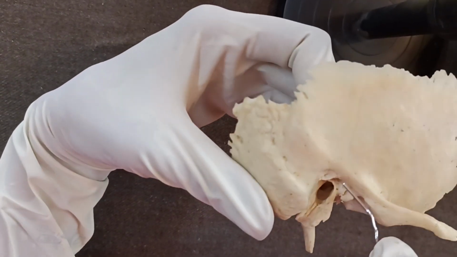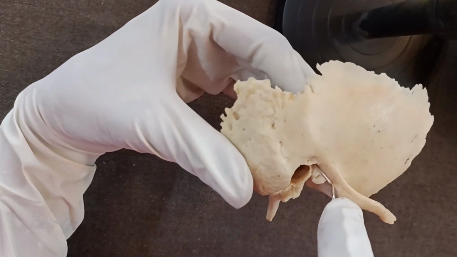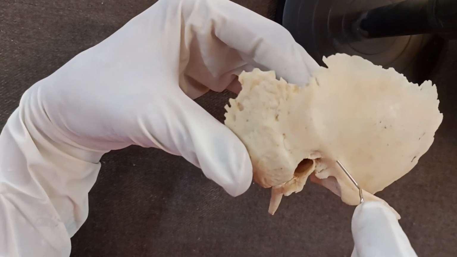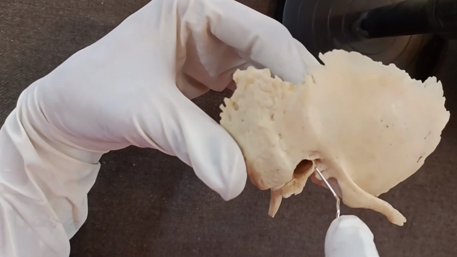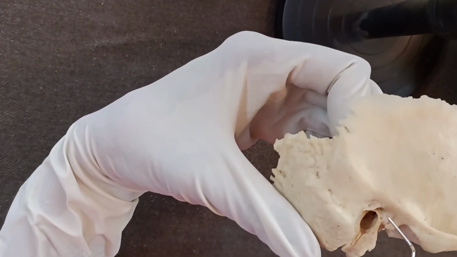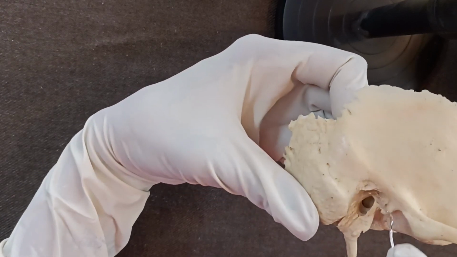and this fissure is known as the tympanomastoid fissure, and through this, one important structure traverses, which is known as the auricular branch of the vagus nerve. So through the tympanomastoid fissure, what is passing? The auricular branch of the vagus nerve.